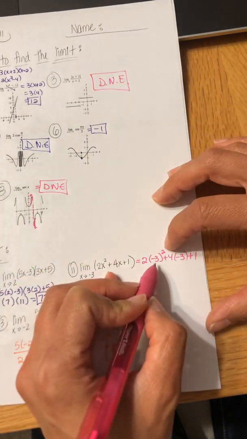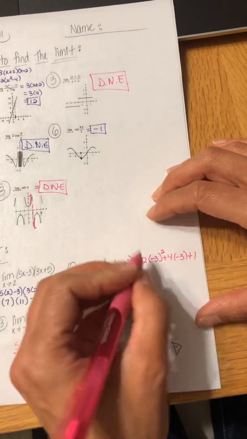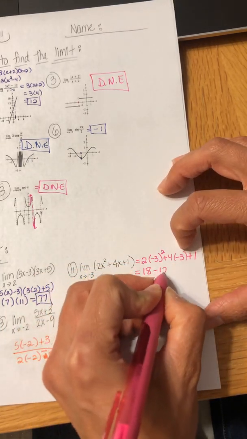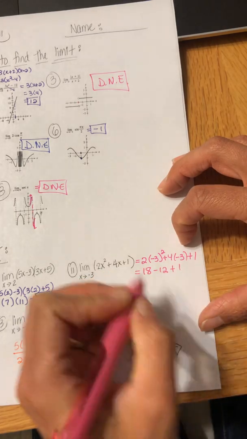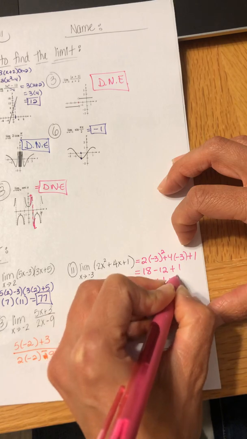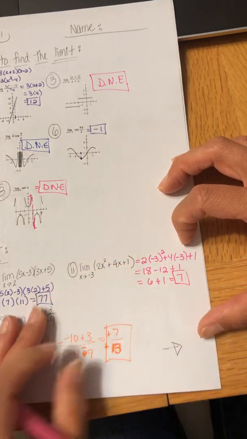Okay, negative 3 squared is 9. 9 times 2 is 18. 4 times negative 3 is negative 12 plus 1. 18 minus 12 is 6. 6 plus 1 is 7. So the limit is 7.